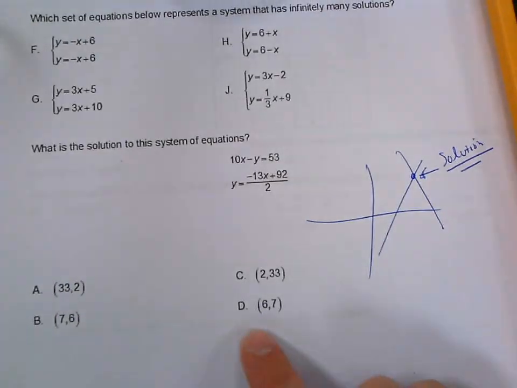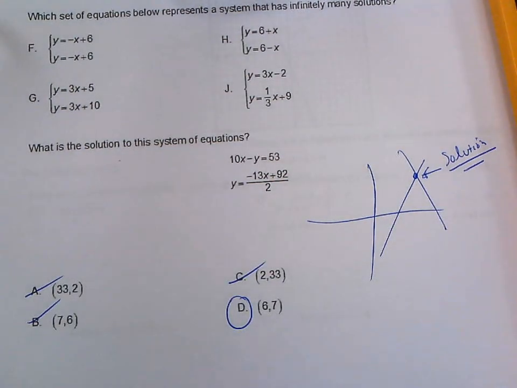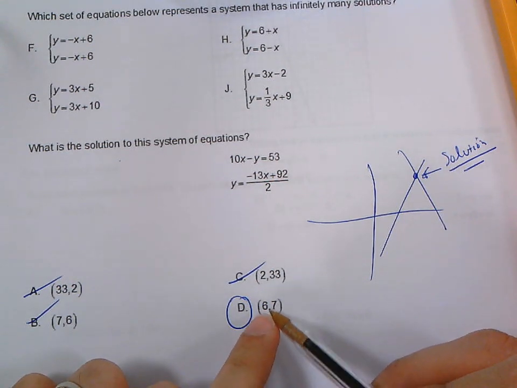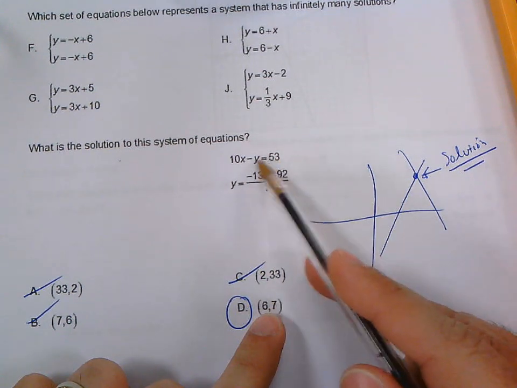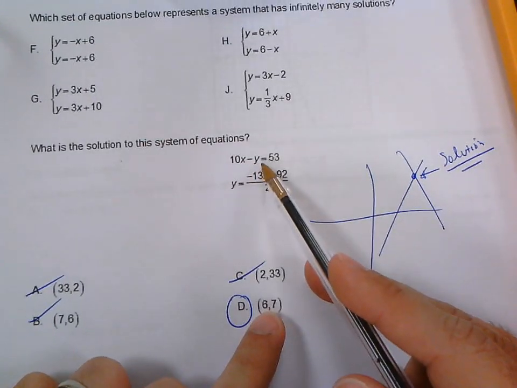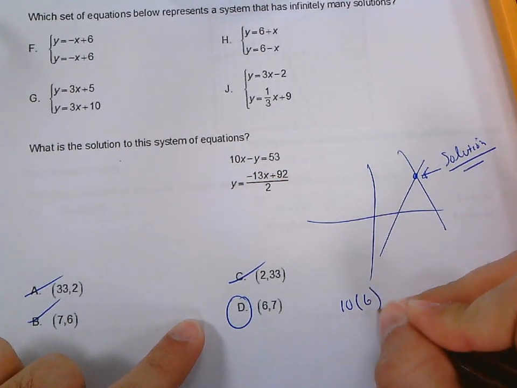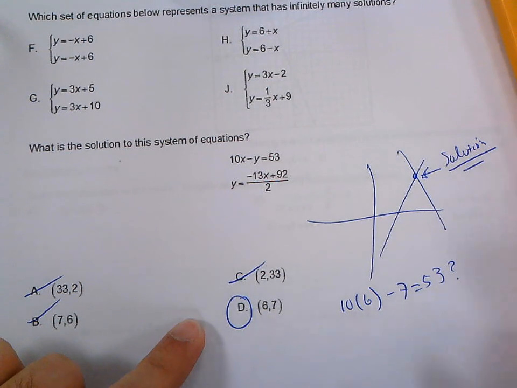6, 7. I look for that here, and I got it. That is a correct answer for this. If you want to check whether you did it correct or not, just plug in 6 and 7 for x and y, just type it the way that it is. So 10 times 6 minus 7, is that equal to 53? You type that on the calculator.